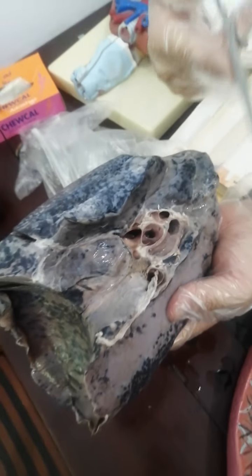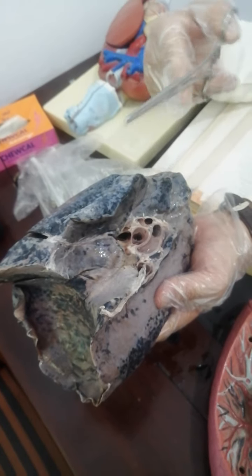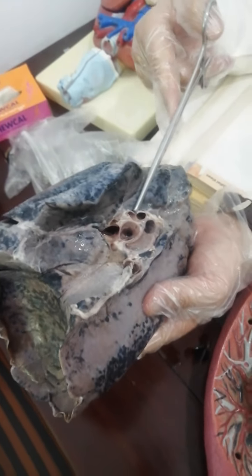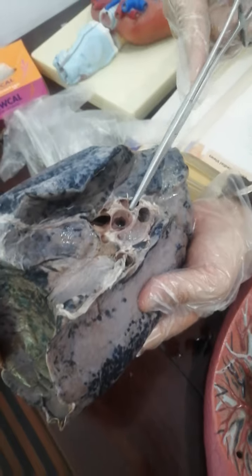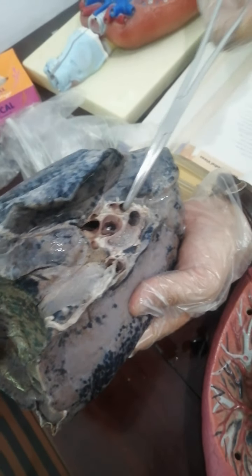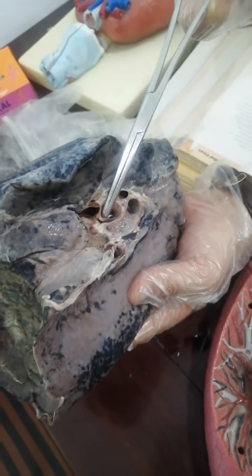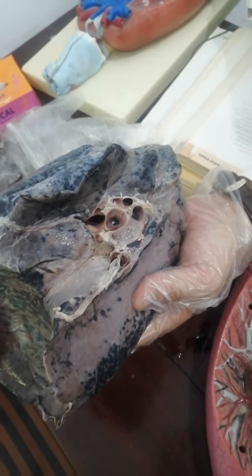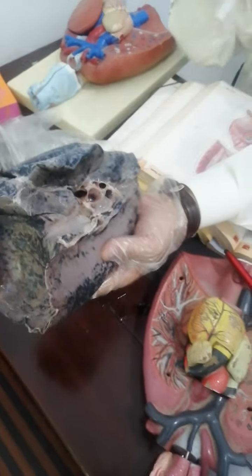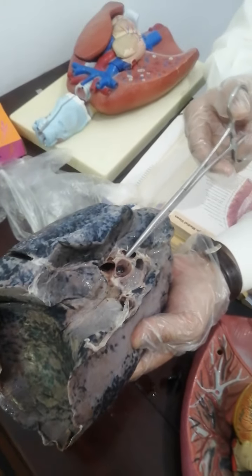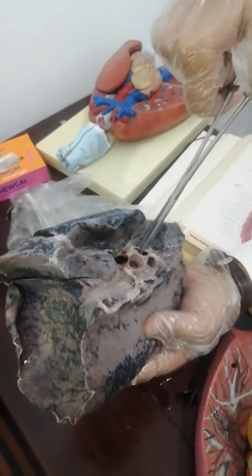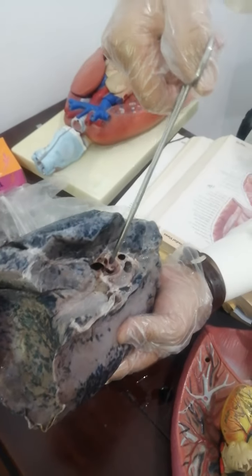While in the right hilum, note the important point. The right principal bronchus, before entering into the lung, divides into two: the upper lobe bronchus and the middle or intermediate bronchus. The left principal bronchus enters the lung and divides inside the lung, while on the right side, the right principal bronchus first divides into the upper lobe bronchus and the lower lobe bronchus.